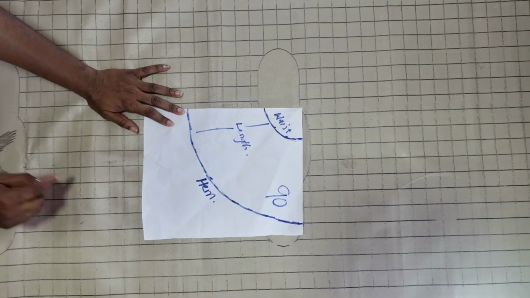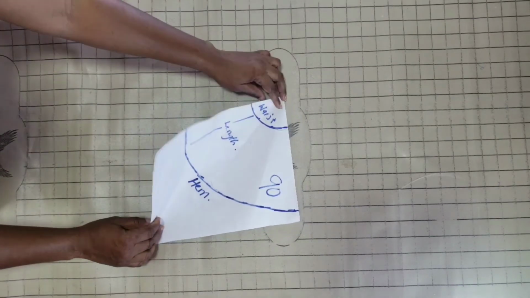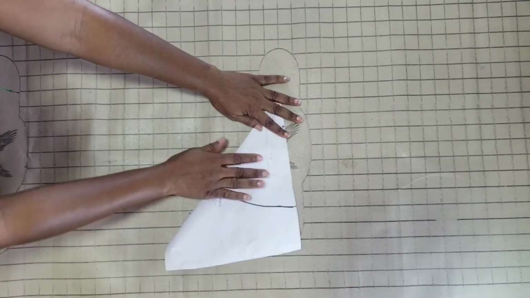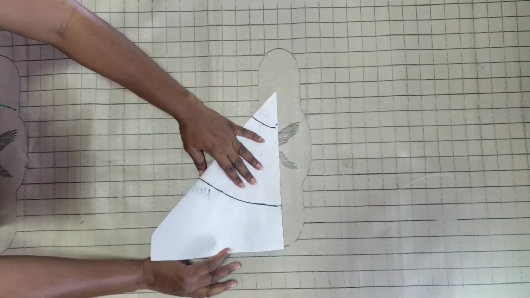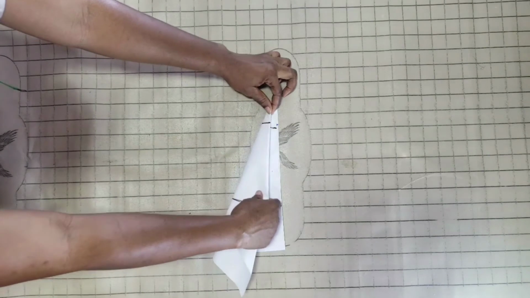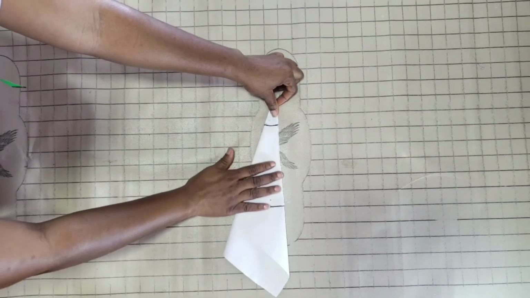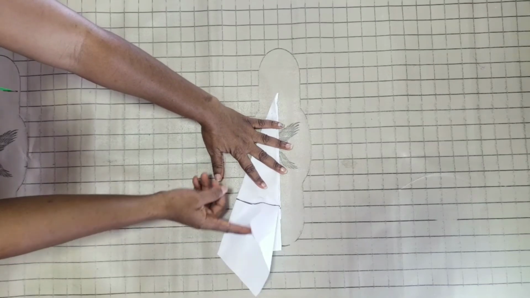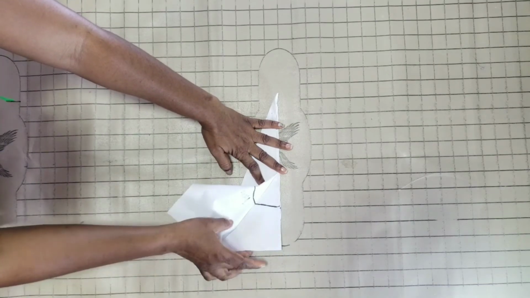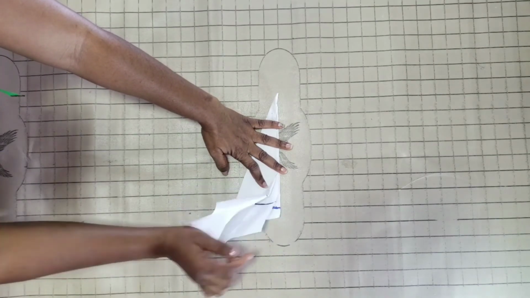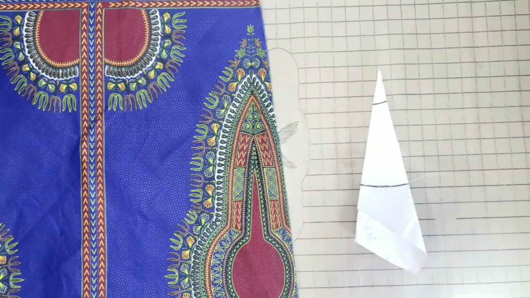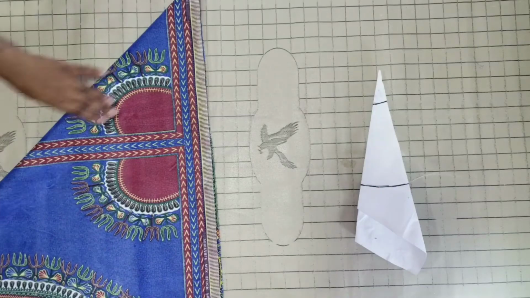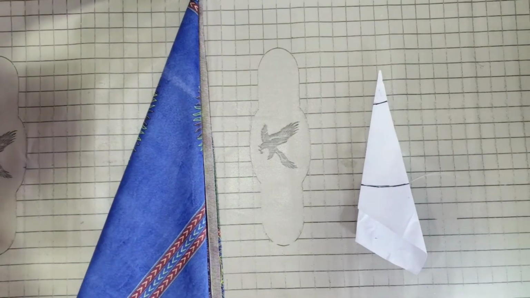To get this pattern, first you fold into two like this and into another two again like this. If you count, you will get 1, 2, 3, 4. So first I will fold into two like this and into another two again like this.